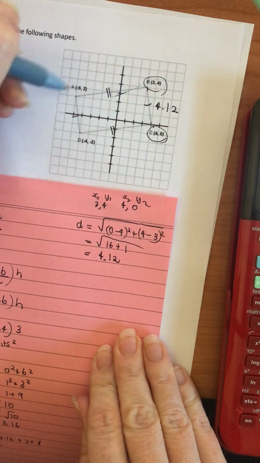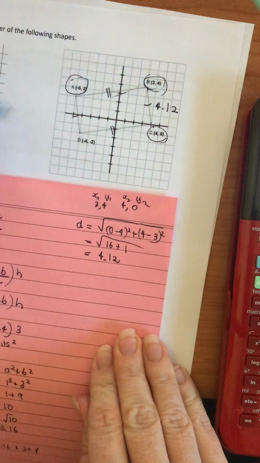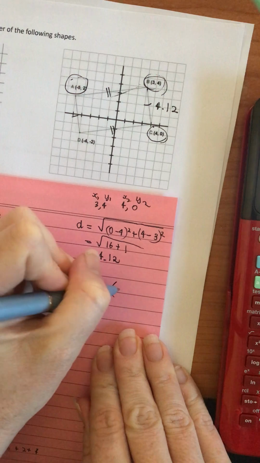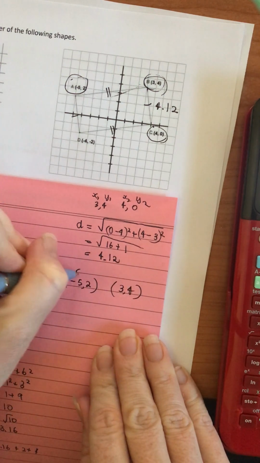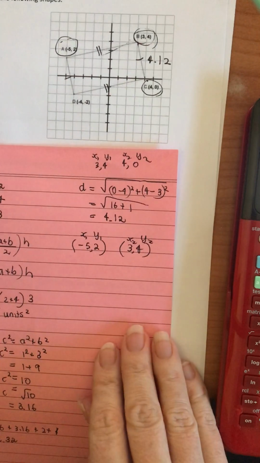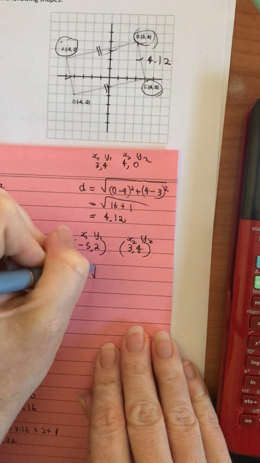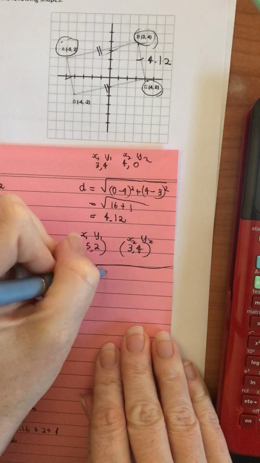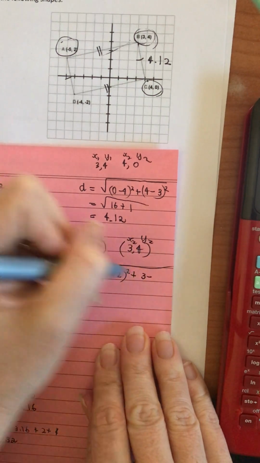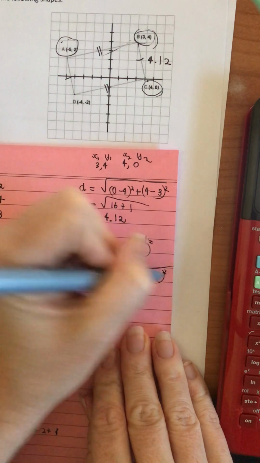Now we've got to find our longer side, so we can find the distance between these 2, between negative 5, 2 and 3, 4. So we've got x1, y1, x2, y2, and so our d is equal to the square root of (4 take away 2) squared plus (3 take away negative 5) squared.